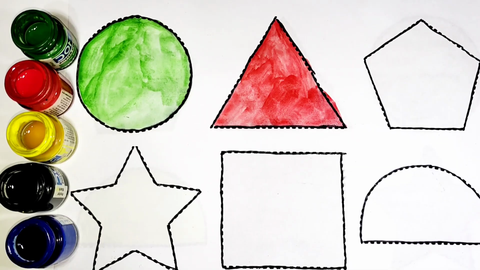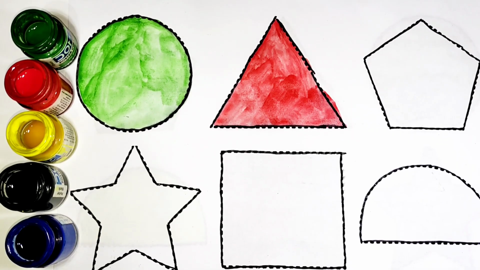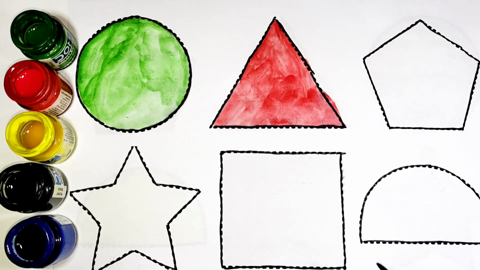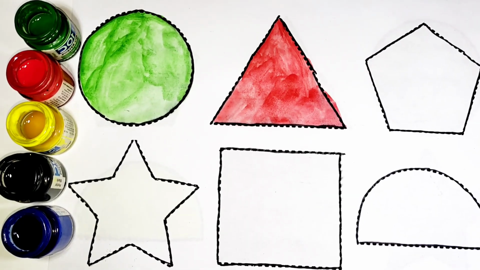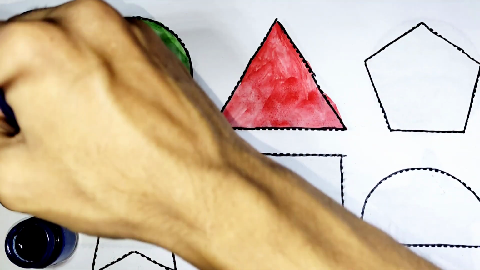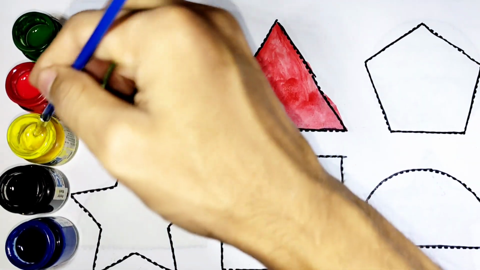The next one is pentagon. Now we are using the color of yellow. So kids, now we are using the color of yellow. Now we're mixing yellow color.